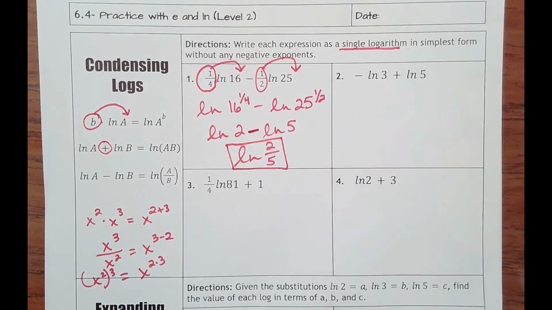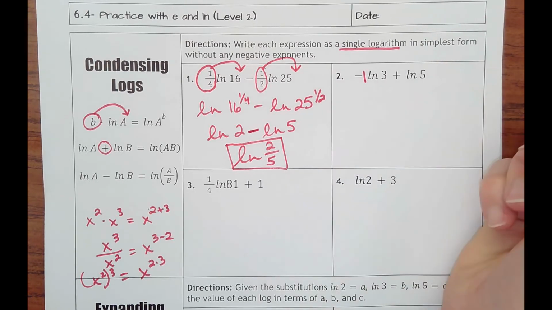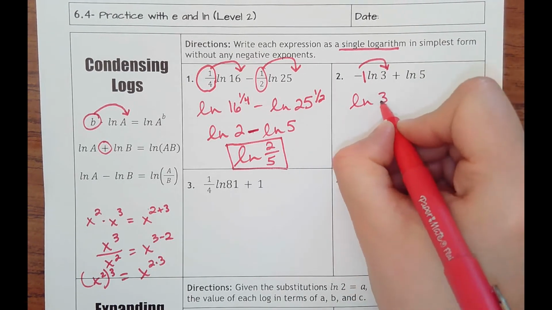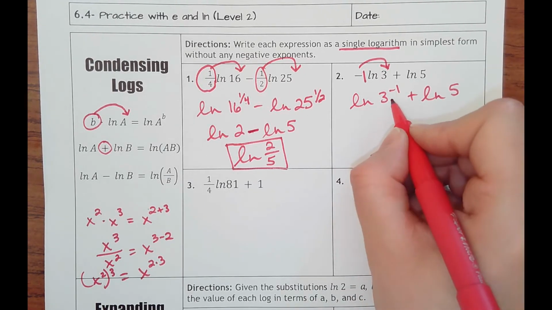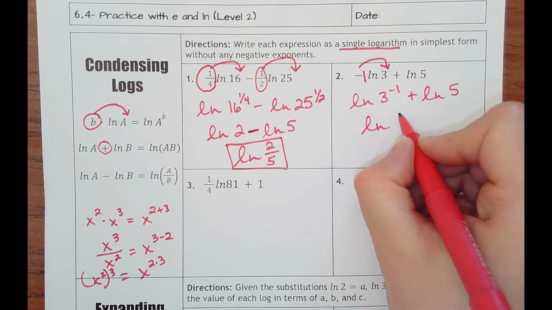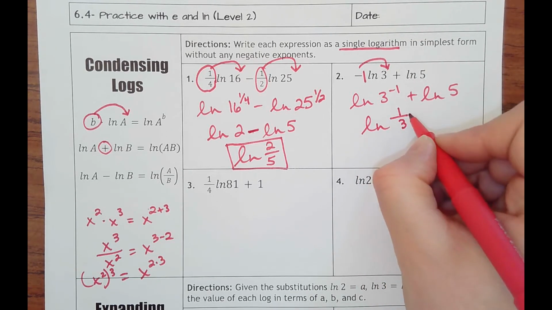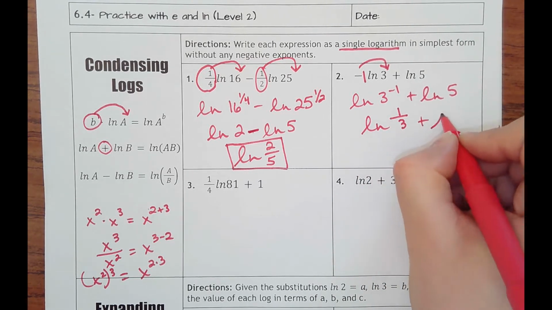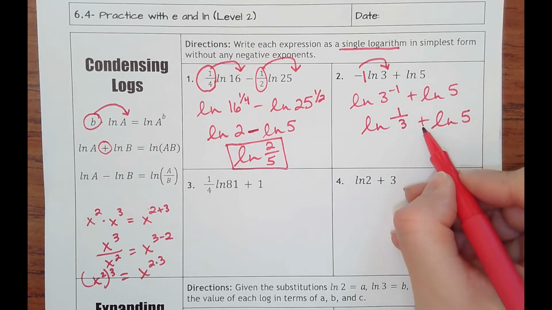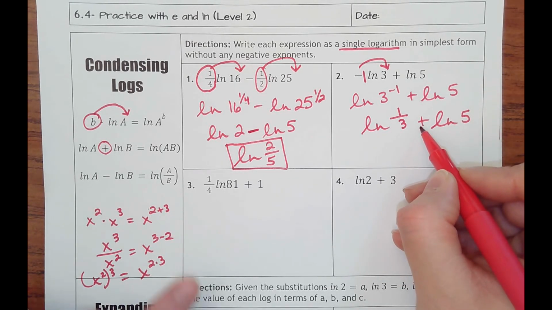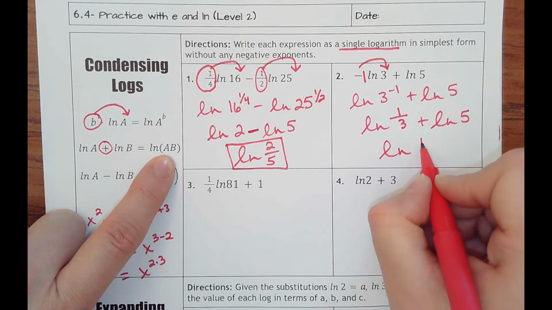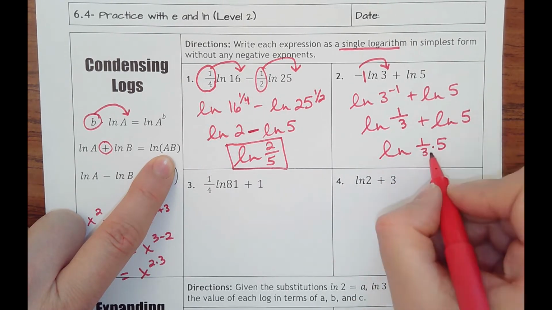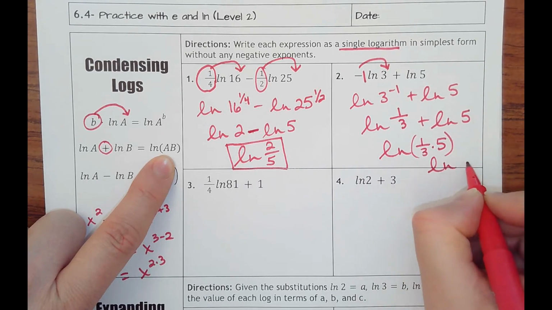All right, number 2. This has a -1 in front. It's a power now, so it'd be natural log of 3 to the -1st plus natural log of 5. 3 to the -1st, when you have negative exponents, it flips the numbers. So now that's really 1/3 plus natural log of 5. Now that I'm down to just addition, addition gets combined with multiplication. So I have one single log with 1/3 times 5, which would be natural log of 5/3.